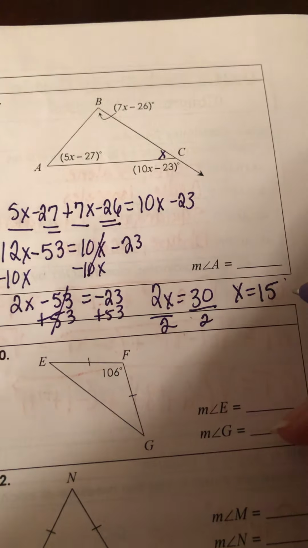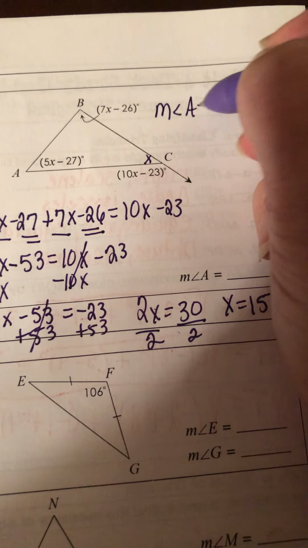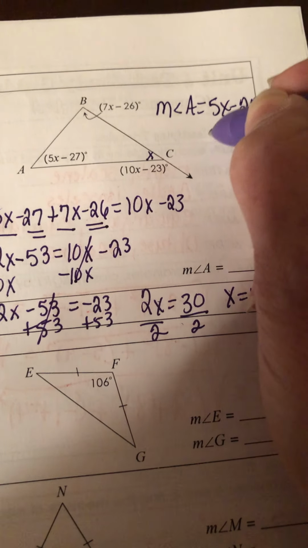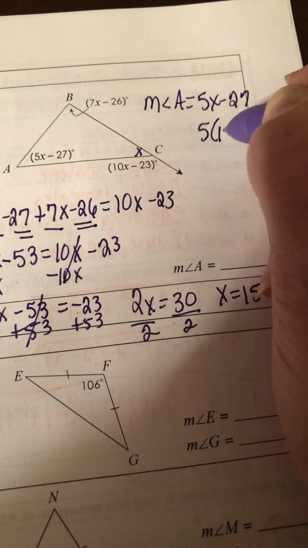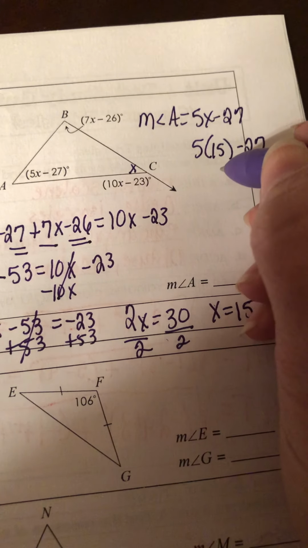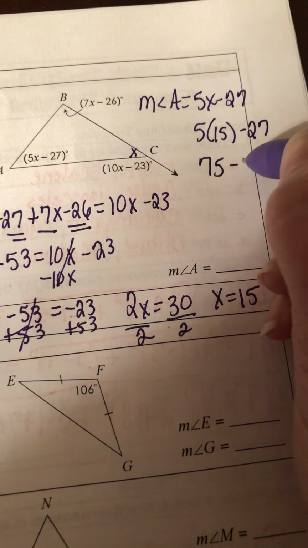So we know what x is, but the directions want us to find angle A. And angle A is 5x minus 27. So that'll be 5 times 15 minus 27. So 75 minus 27, which is going to give us 48 degrees.